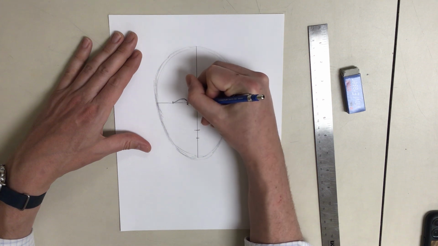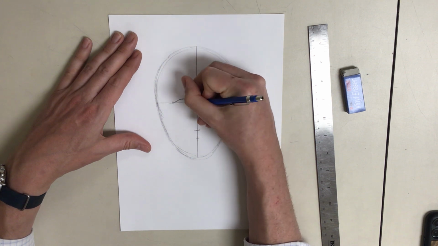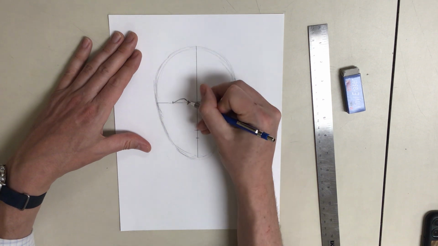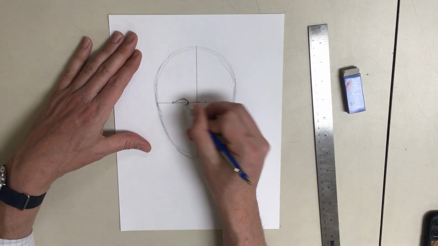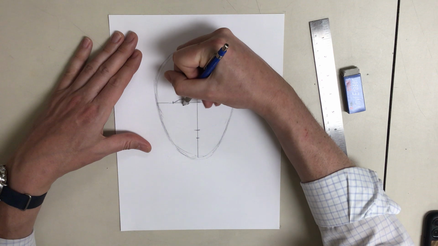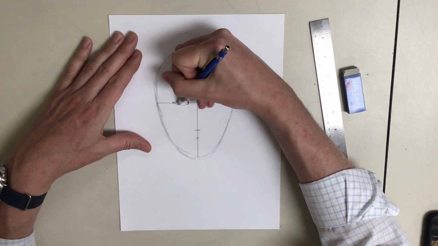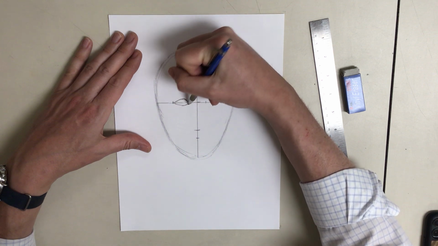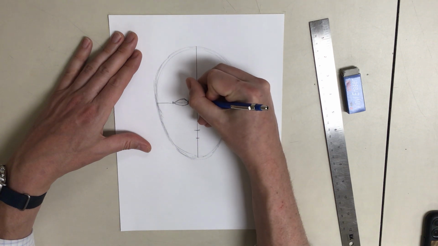On the inside is going to be a bump. That is a tear duct, ladies and gentlemen. Everyone has those. So make sure that you include the tear duct, and then it's going to come down just less dramatic than the top line. It's a little more subtle for the bottom eyelid.